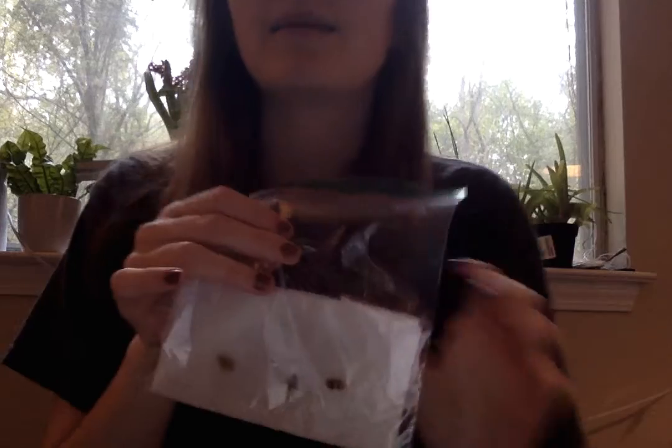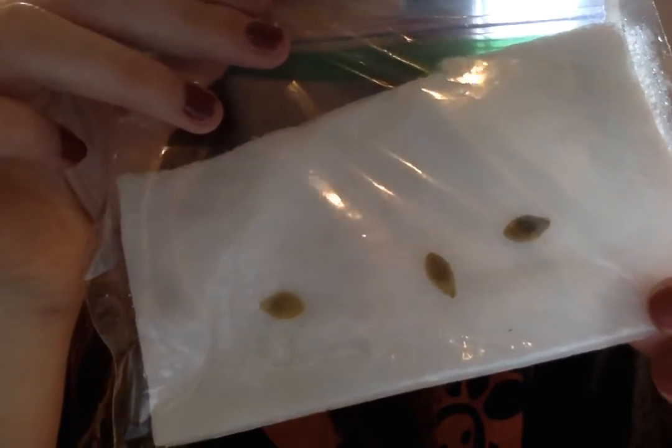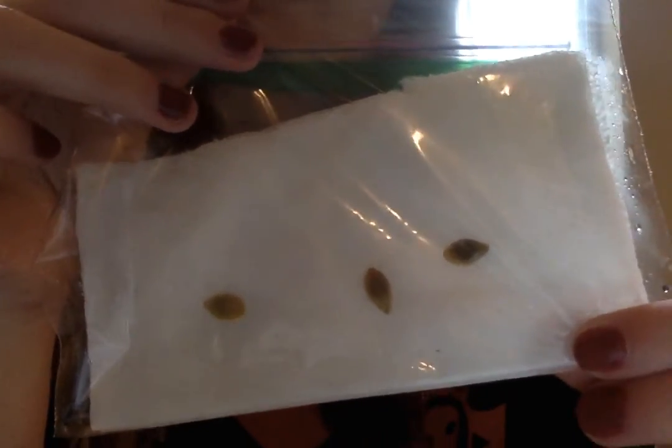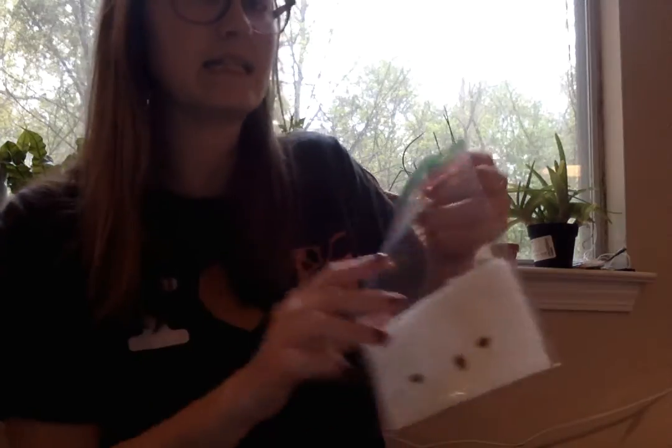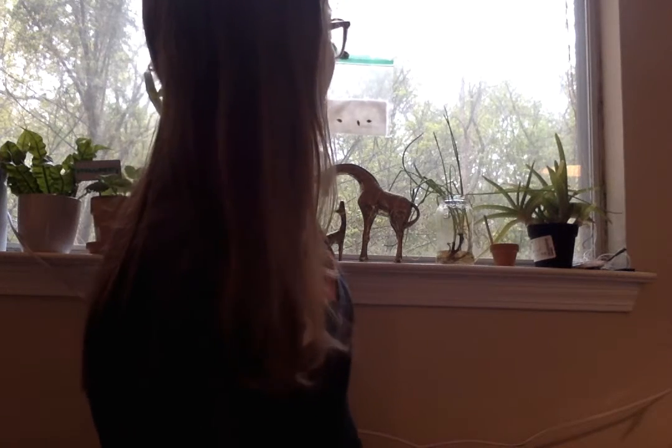And I'm not sure if you'll be able to see, but mine are already starting to look kind of green, and you can see a dark spot forming on the inside. That means that my seeds have been drinking that water from the paper towel, and they have been sitting in the sun, and so they are actually already starting to grow.